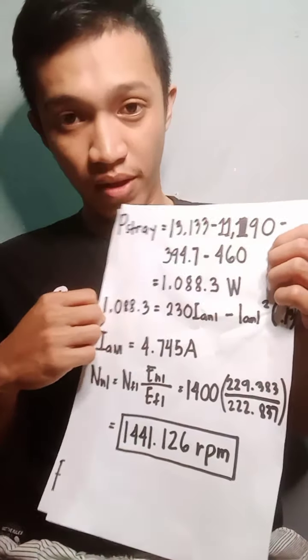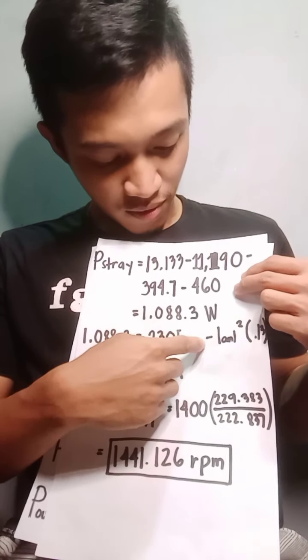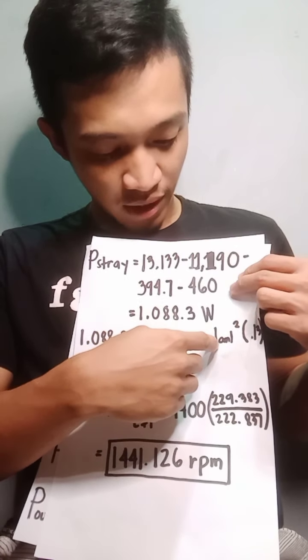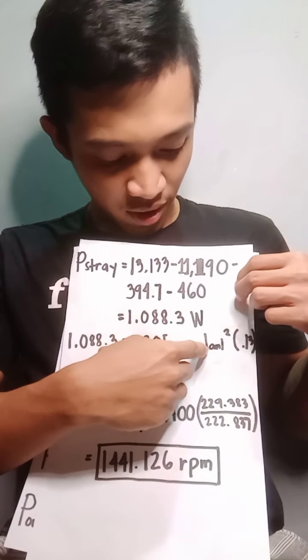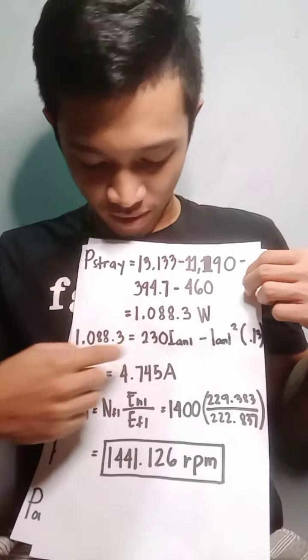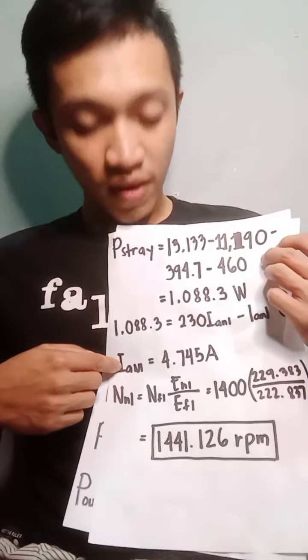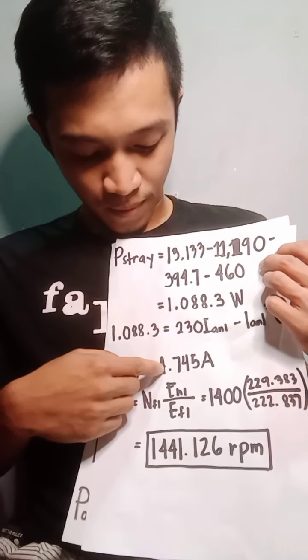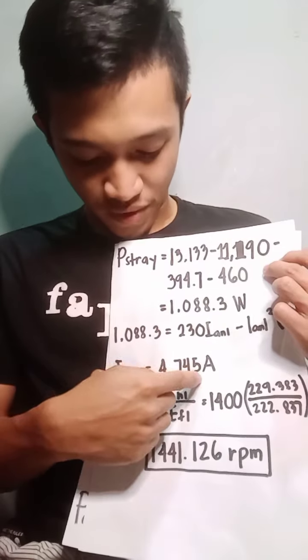Now we have the stray power is equals to the voltage times the current passing through the motor minus the current passing to the armature times its resistance, which is I squared times R. So after that, we should have a current at no load of the armature of 4.745 amperes.